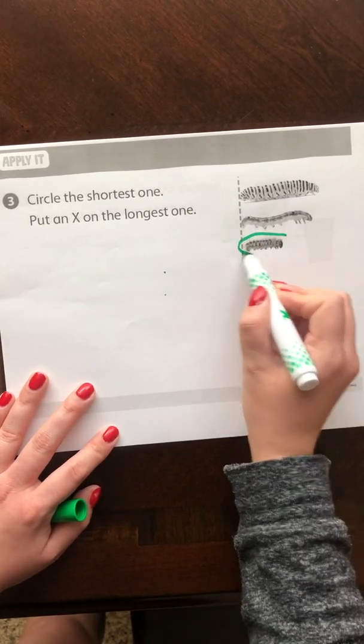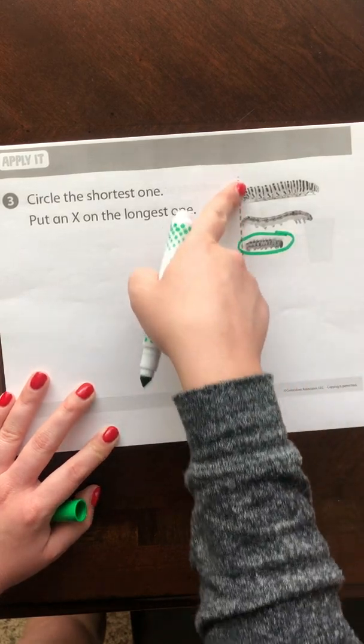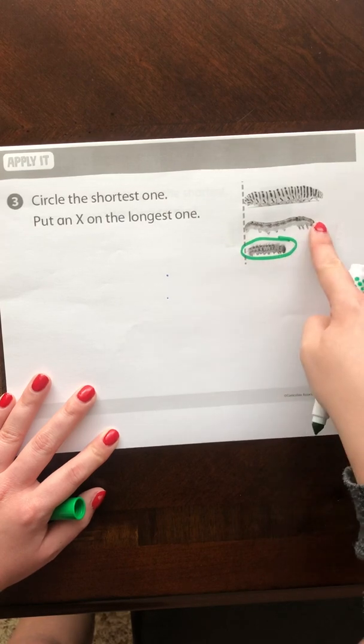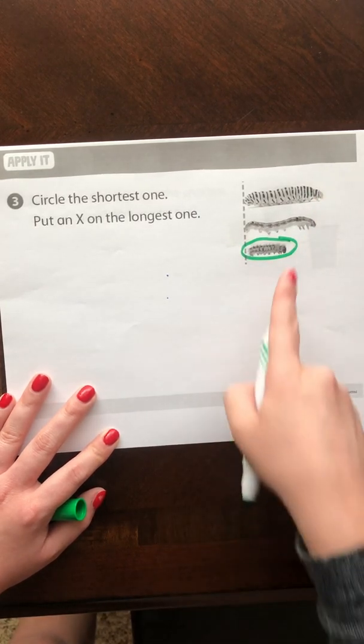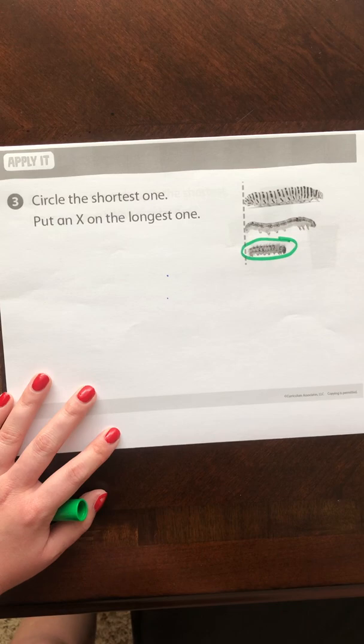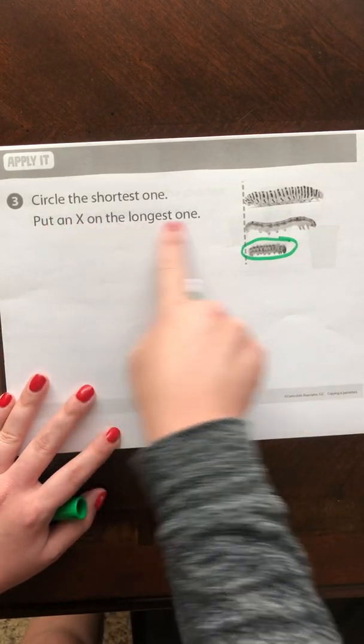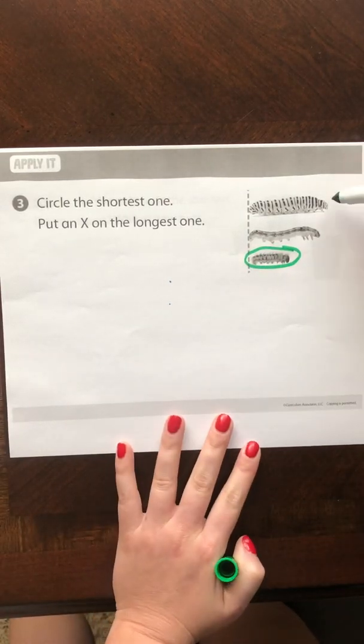This bottom one is shortest. They're all starting on the same dotted line, and this one does not go out as far as this one and this one. So we need to circle this one as our shortest. These two look pretty close here. So let's put an X on the longest one. It's a little hard to tell, so let's draw our line again.